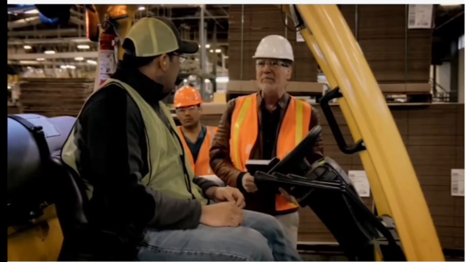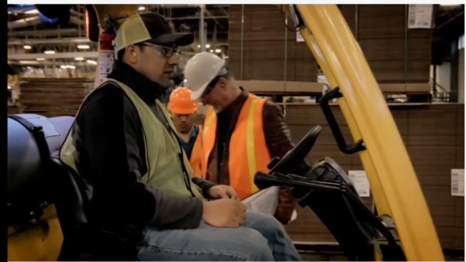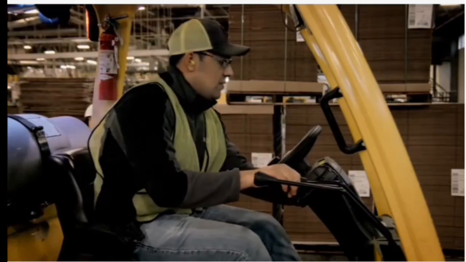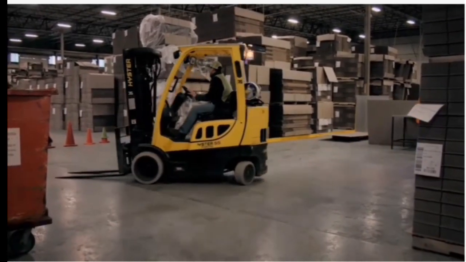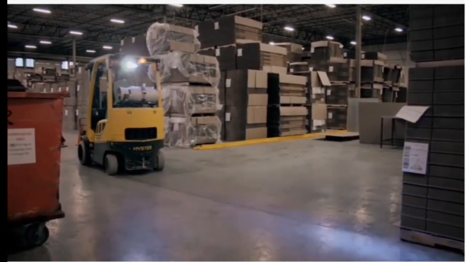There's a lot to cover when it comes to forklifts, so we're not going to go into all those details in this video, but the Oregon OSHA website topic page for powered industrial trucks has additional information. There's a link in the description below.